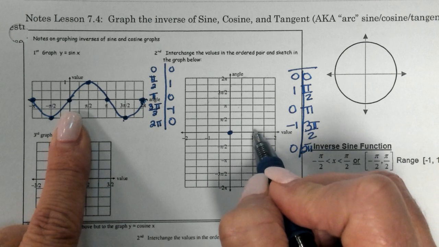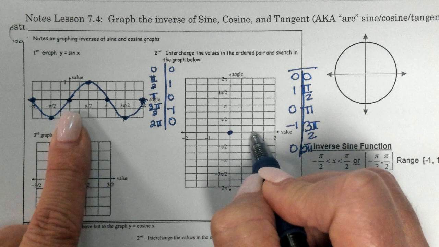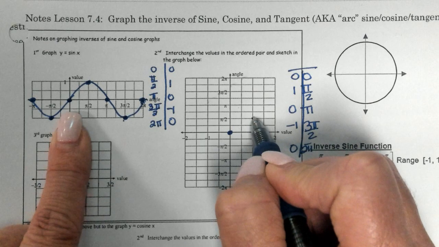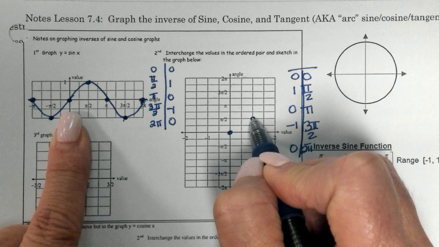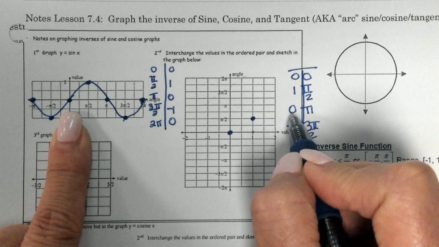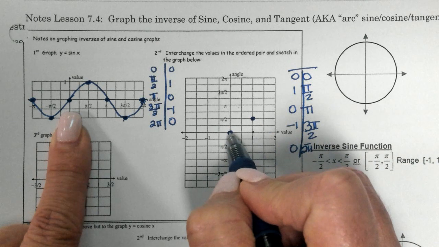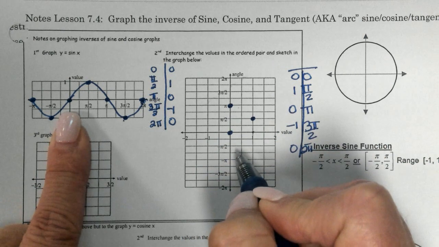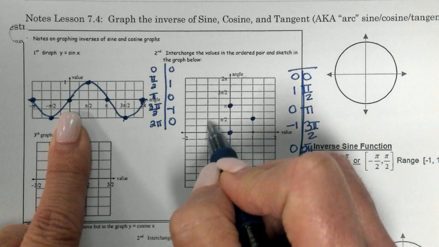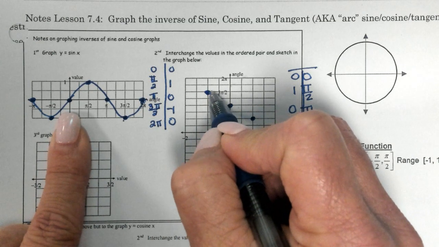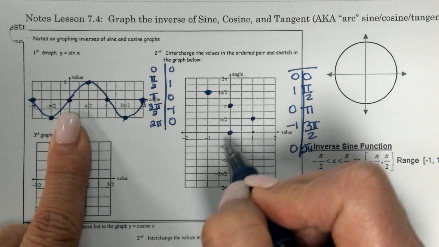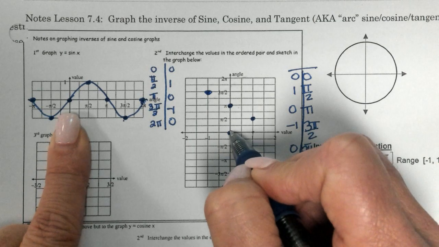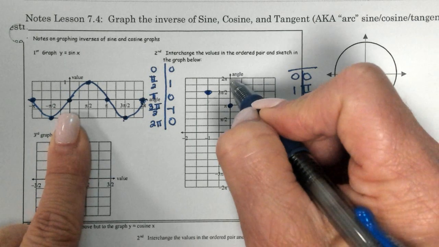Then we're going over to (1, pi over 2), so we plot a point right here. Then we go back to 0 and up to pi. Then we go to negative 1 up to 3 pi over 2. Back to 0 up to 2 pi.